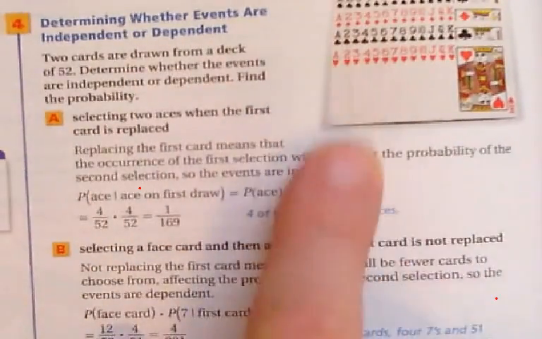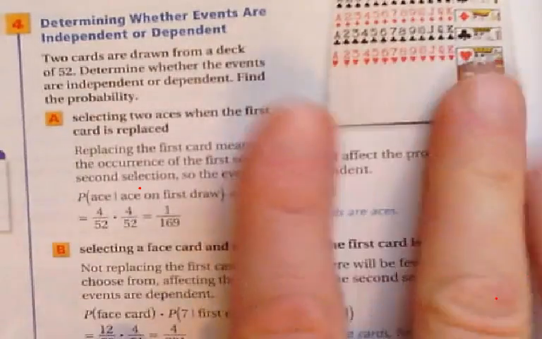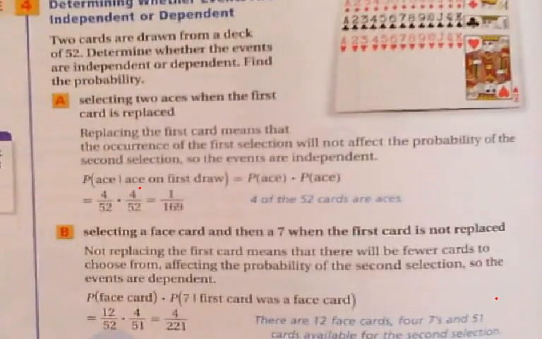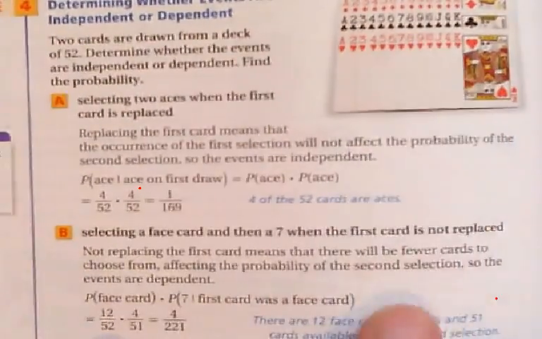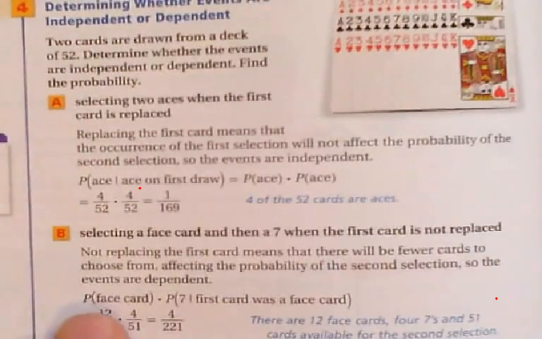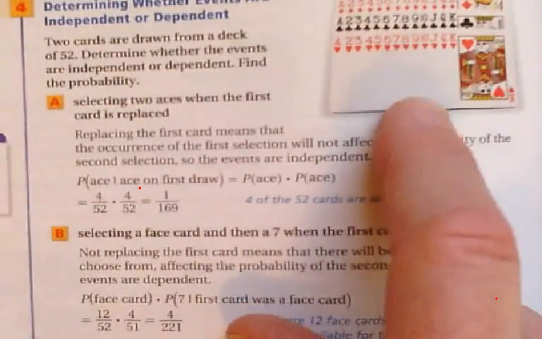Now you may say, well, that's independent because you're not choosing the same thing like here. But no, it's dependent because when you pick one, if you don't replace it, see it says right there, no replacement. When you pick out of the first, there's 12 face cards, so you can get a king or a jack or a queen, you know, there's 12 to choose from out of 52.